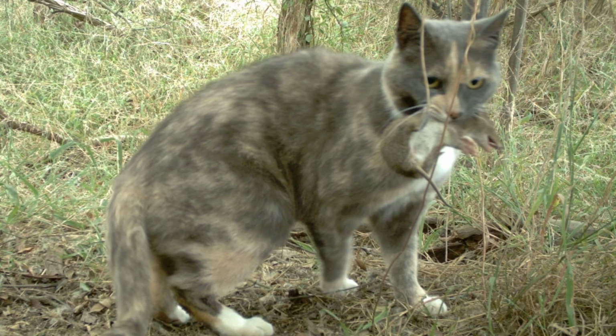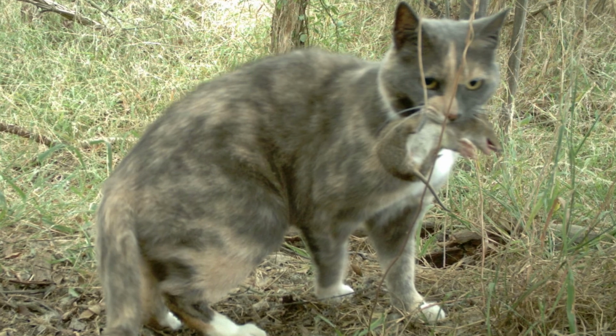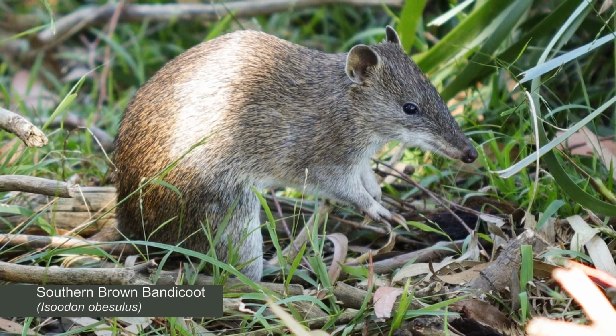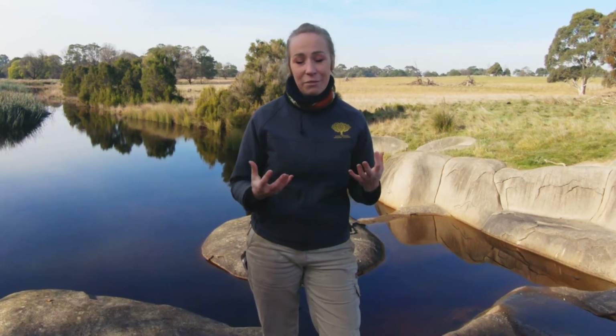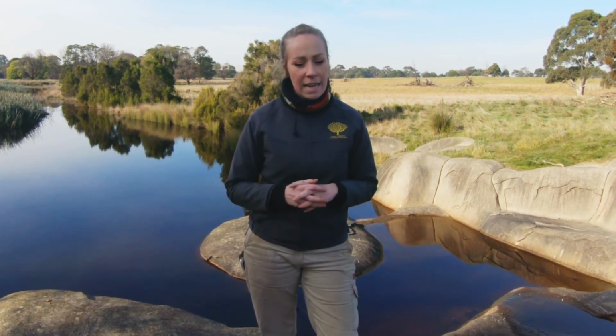They can be quite destructive out in the bushland. So when you have species like bandicoots, small native rodents, small lizards, small birds, cats and foxes are hugely destructive to those populations. And so we do have to have ongoing programs to control both pest flora and fauna species in our site.